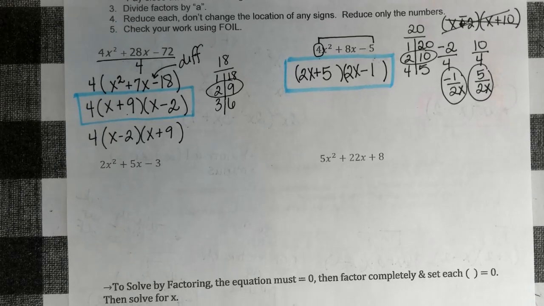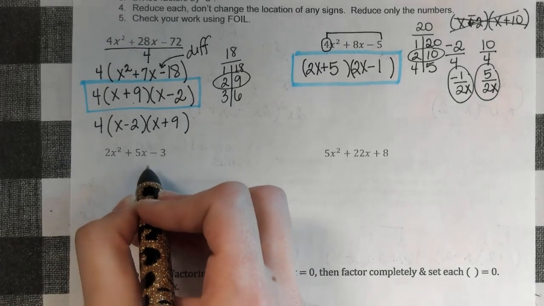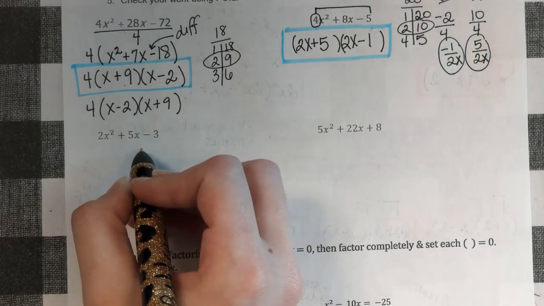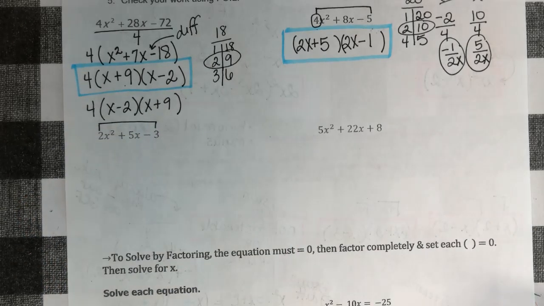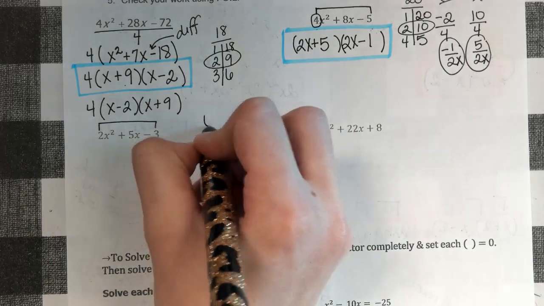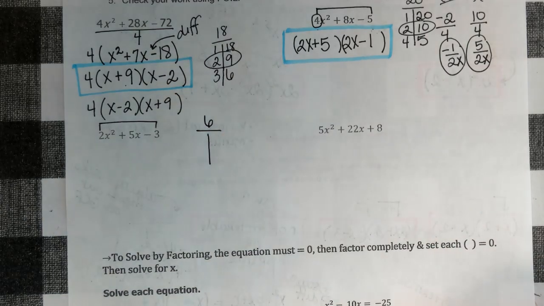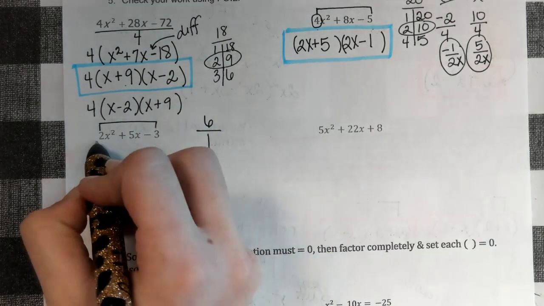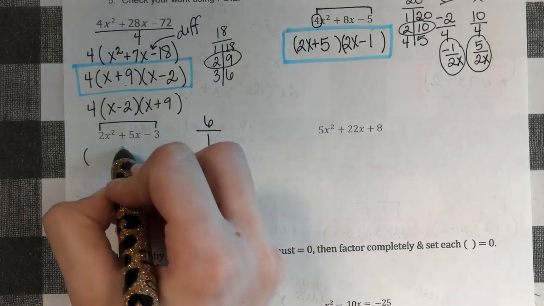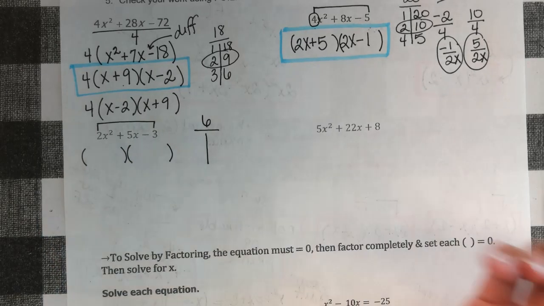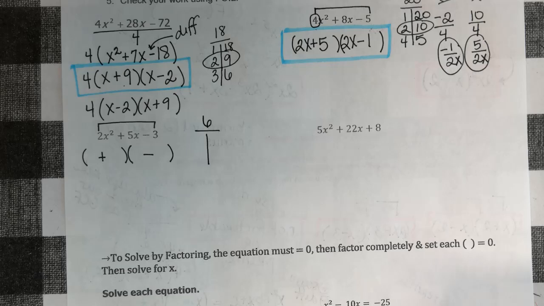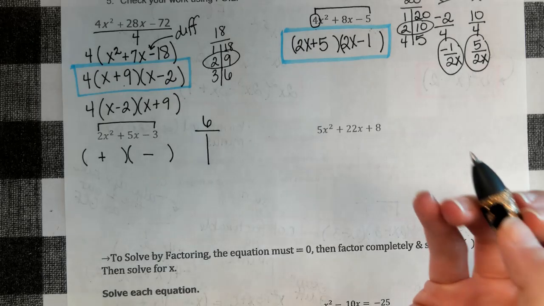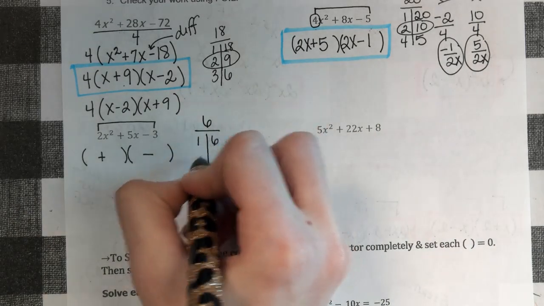So 2x squared plus 5x minus 3. I checked for a GCF. I don't have one. So I'm going to take first times last, 2 times 3, and that gives me a 6. Okay, before I do my factors, I'm going to determine, are my signs when I do the binomials the same or different? They're going to be different. One's going to be a plus, one's going to be a minus. So my factors of 6, 1 and 6, 2 and 3.